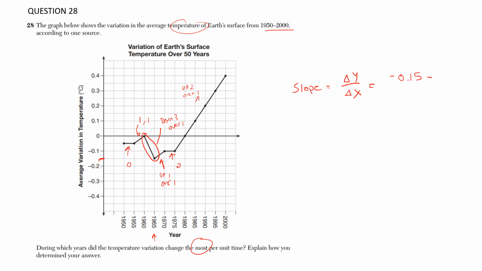We're going to subtract the first point, which is 0. That's easy. We divide it by their x values, so 1965 minus 1960. That gets us negative 0.15 over 5 years, which is negative 0.03 degrees Celsius, in our case, per year.